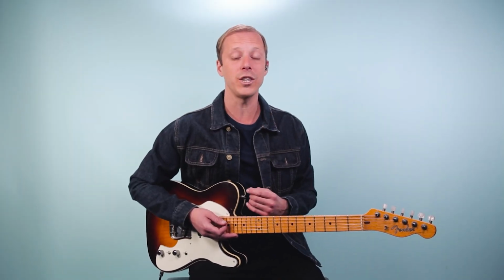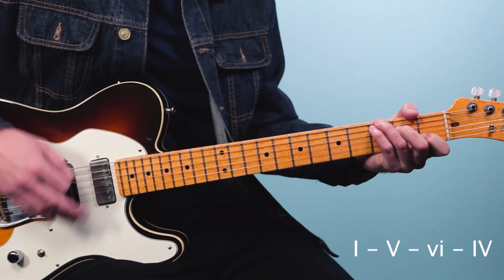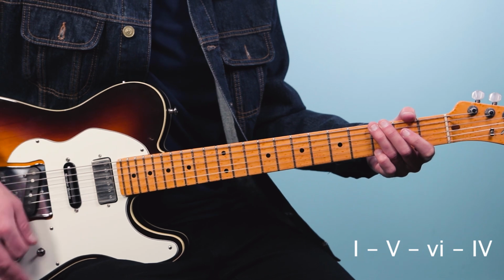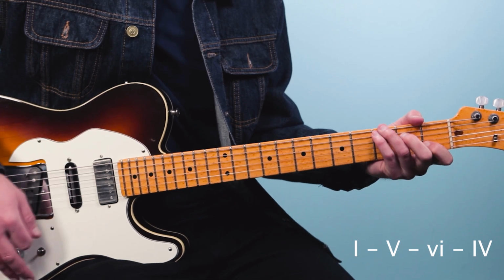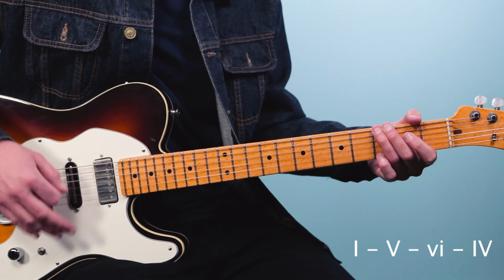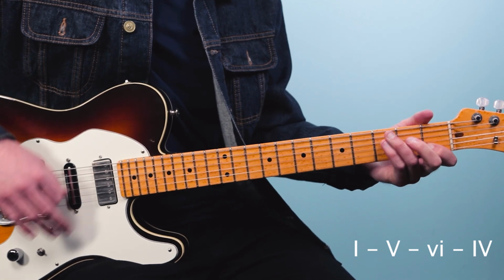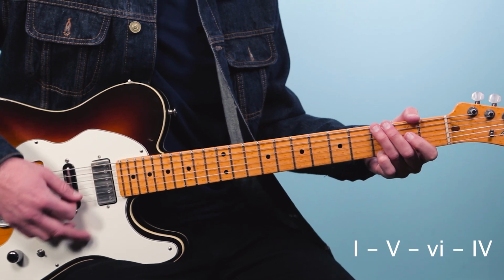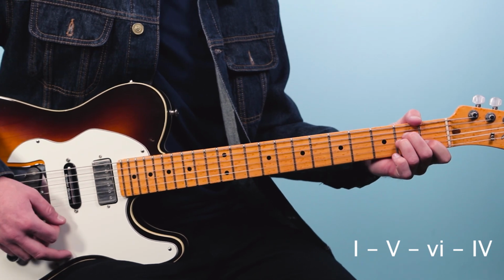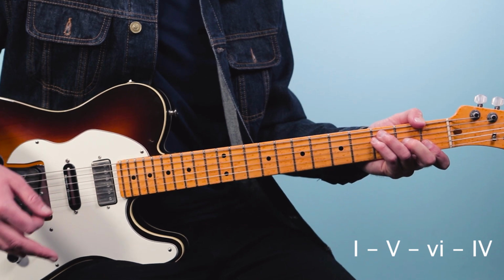Now the first progression is a 1, 5, 6, 4 progression. It sounds like this. Super common. So in the key of C, that would be a C major to a G major to an A minor to an F. Now this progression works so well.